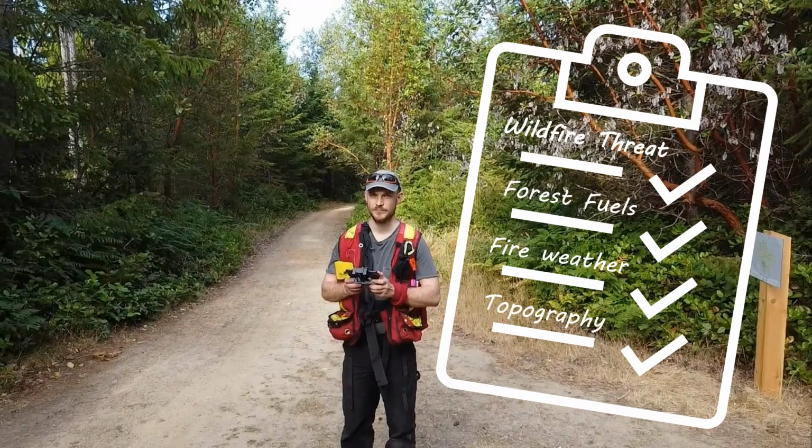Wildfire threat is rated for different forests as low to extreme. You can think of wildfire threat as being something like a rating of flammability. The threat ratings don't specifically take into account the likelihood of ignition. All forests, whether low or extreme, require a spark before they burn in a wildfire.